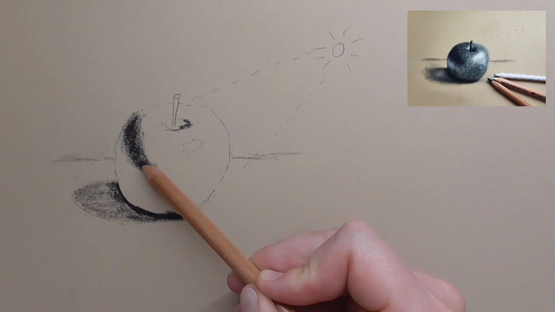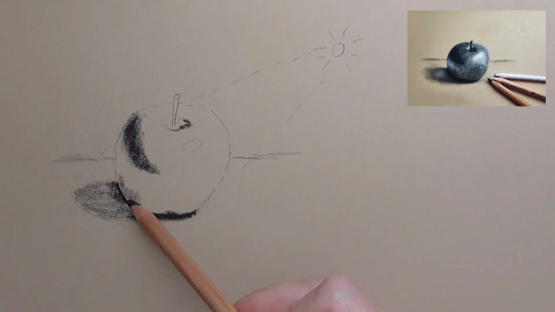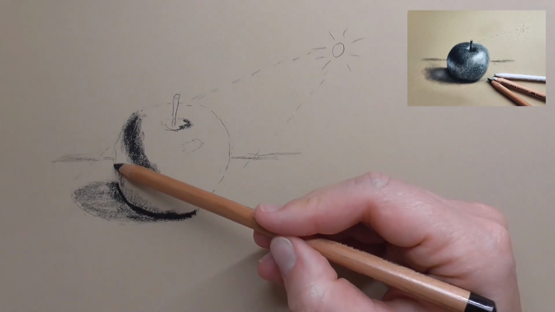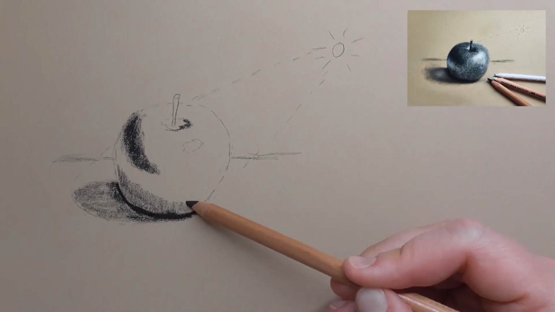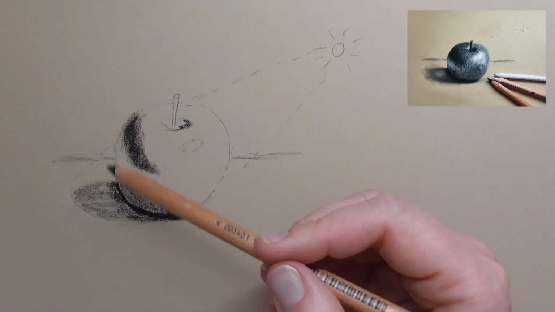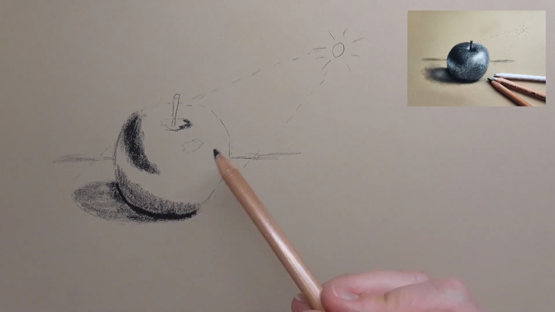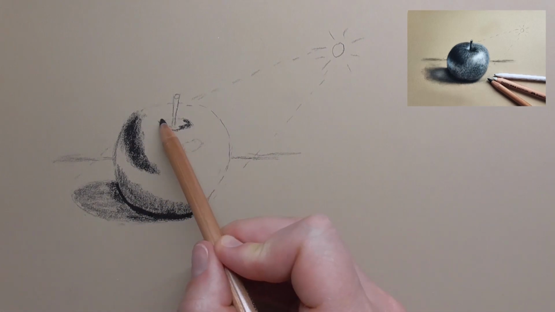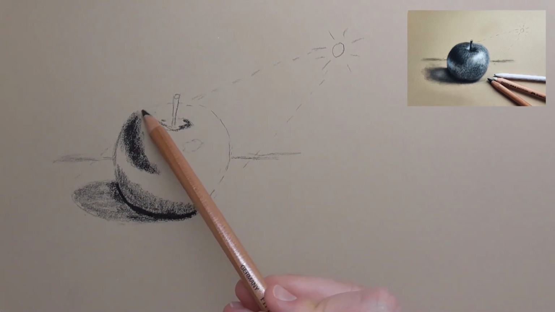Just plot in first the very dark parts in the apple, and then let's also cover the part here with black pigment. That's the mid-tone area. So plot in a bit more black.